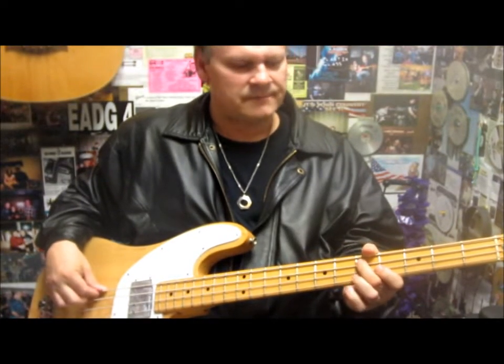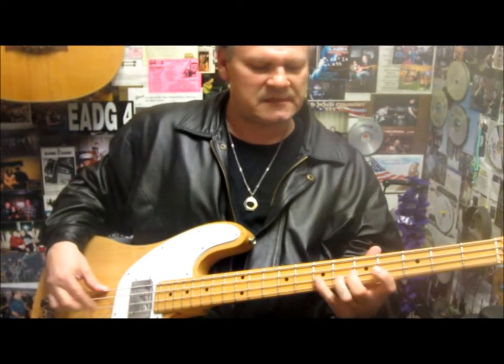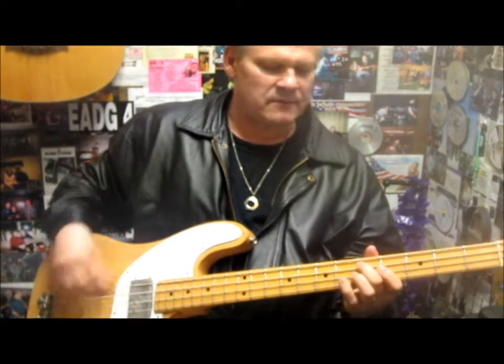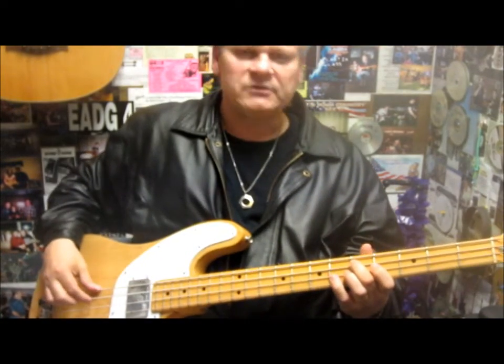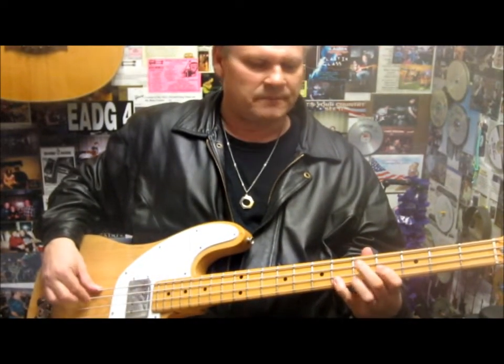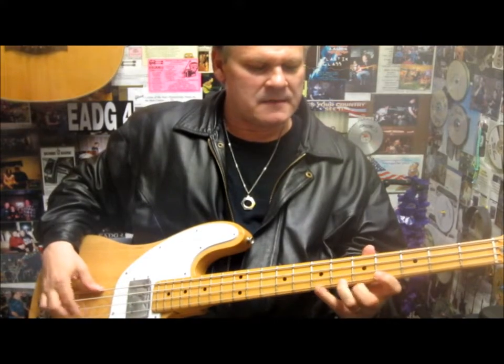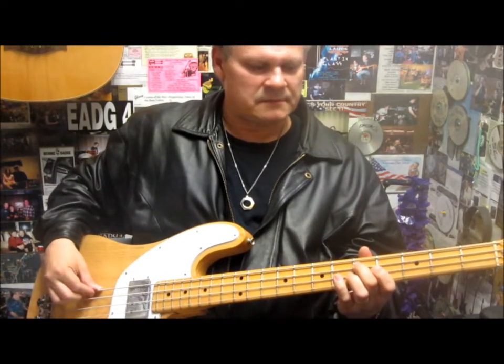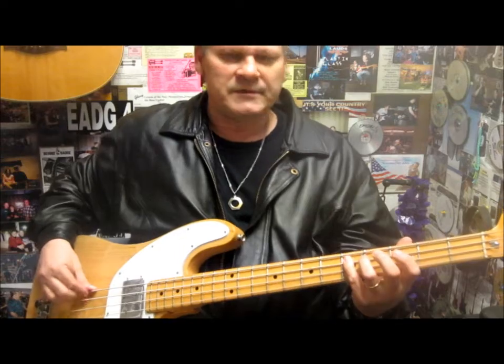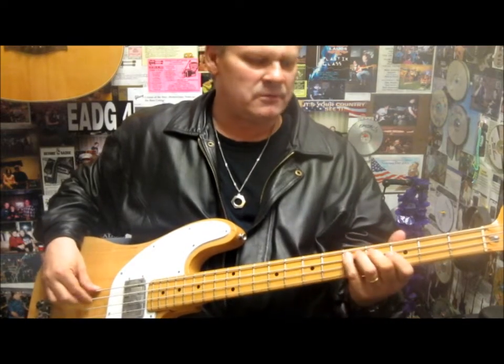Okay, now watch this. Once you know this, it's just a printout of a major scale. Here's what we got going here. We got two sharps in the key of D, F and C sharp. So now we can play these notes anywhere on the bass, if you know your notes. The best way to do it is maybe start going below the root. And let me show you.